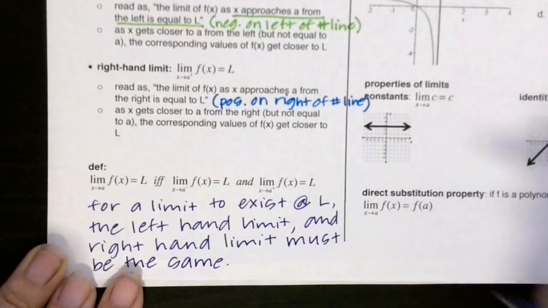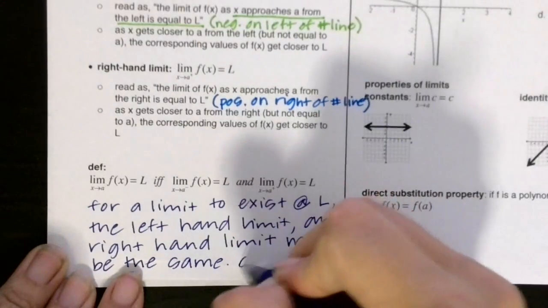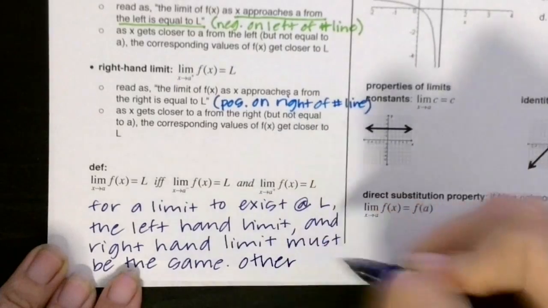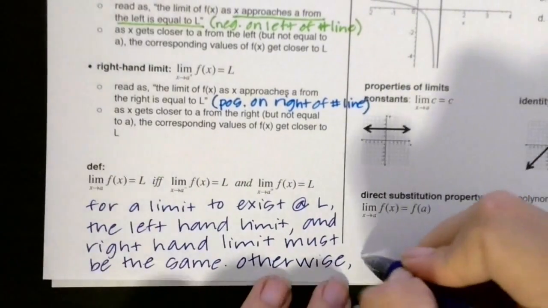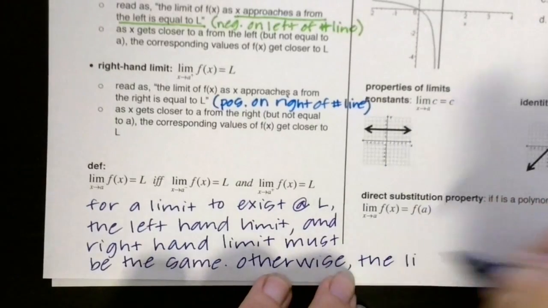And then what's really cool if you've ever watched Mean Girls is if that left and right hand limit are not equal, then the limit does not exist.